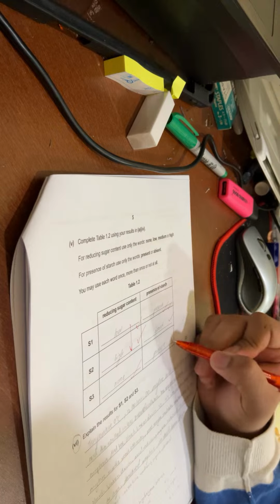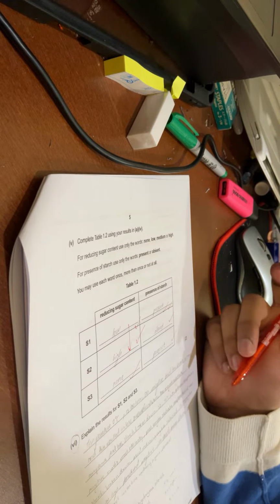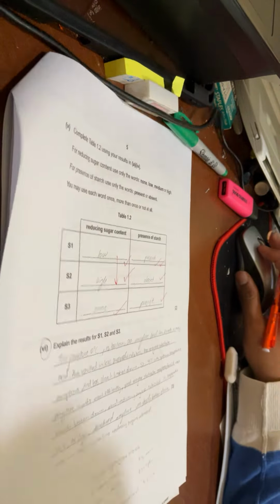Presence of starch should again be like this. This is right, and the correct sequence starts based on the candidate's results. Since I put blue and blue, I have to put present for those two. And the last one is the last question.